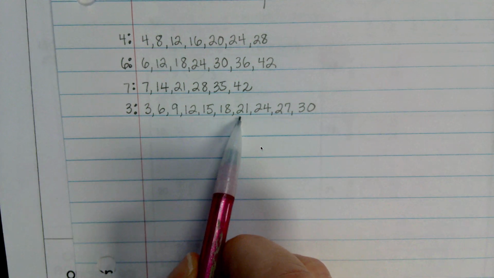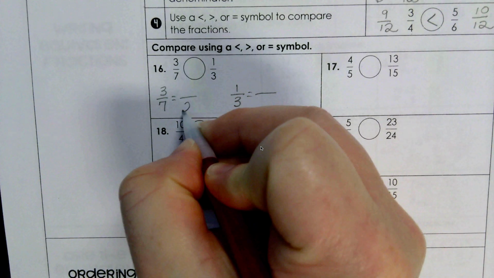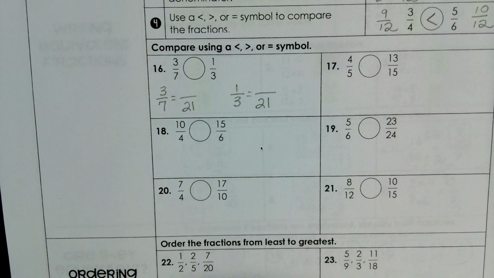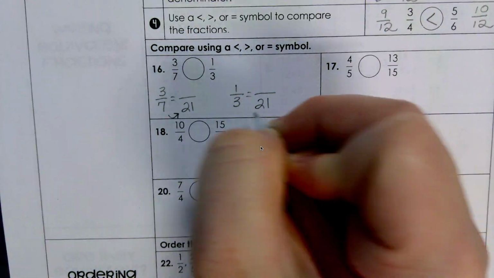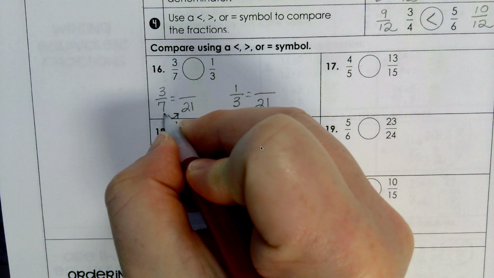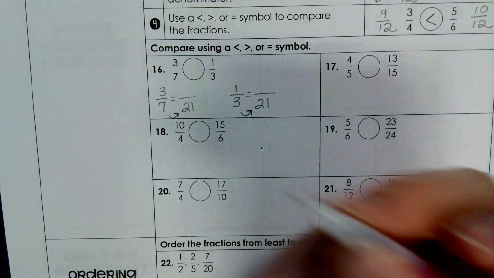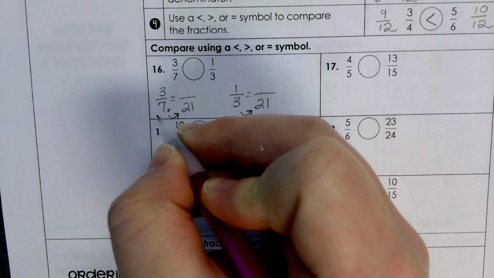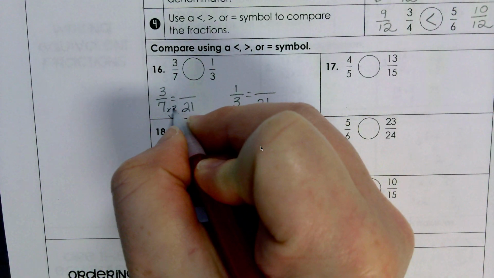And if you notice, 21 is the first multiple they share. So I'm going to put equals something over 21. Okay? Now, finding these equivalent fractions is going to be slightly different. I have my arrow right here. How did I get from 7 to 21? Meaning, what did I multiply by? Zoe? Okay. 3. I multiply by 3.